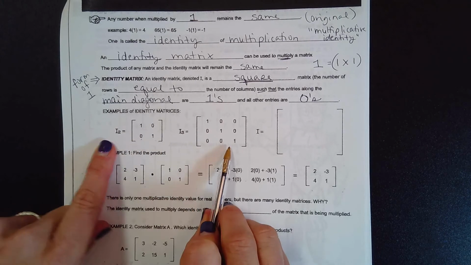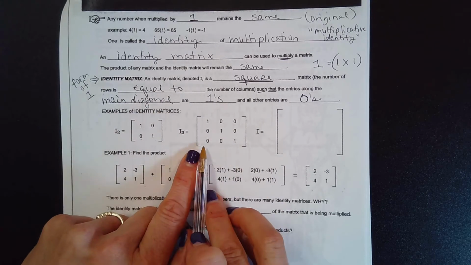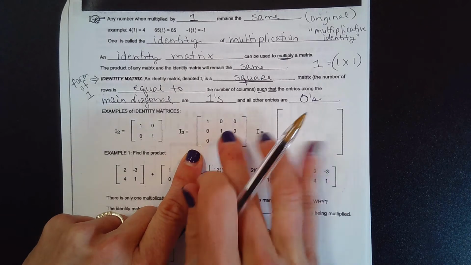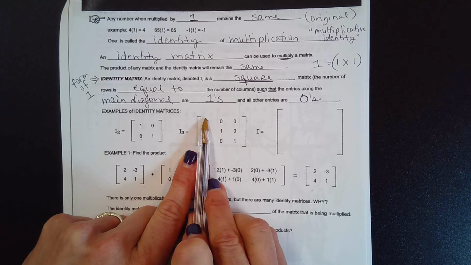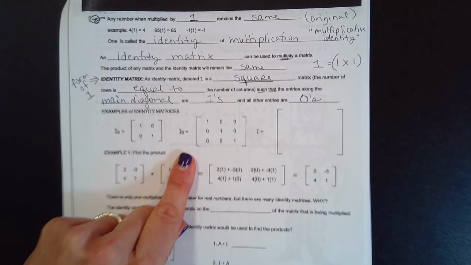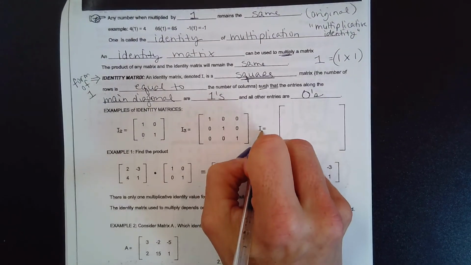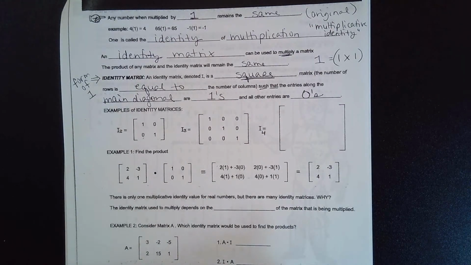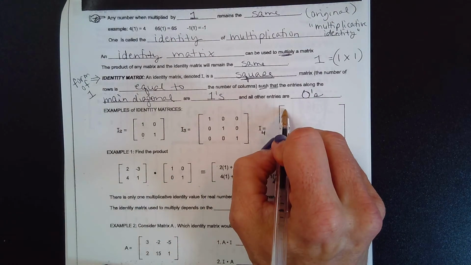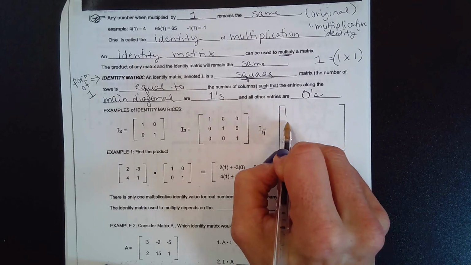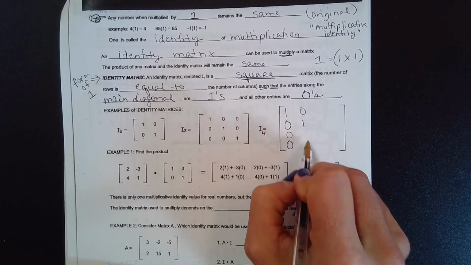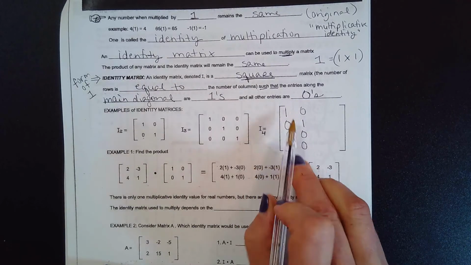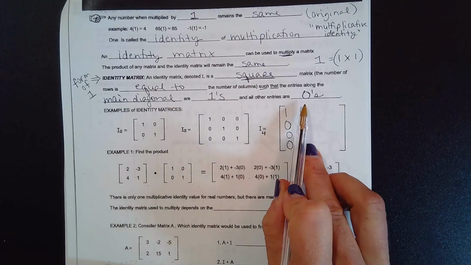If you need a 3 for rows for the second matrix, you're going to make a 3 by 3. And they're going to have ones down the main diagonal and all the rest zeros. If we needed it to be a 4 to multiply with, we would go 1 0 0 0, 0 1 0 0.